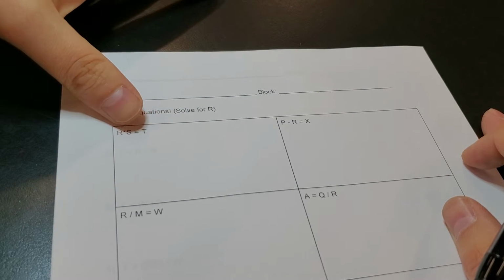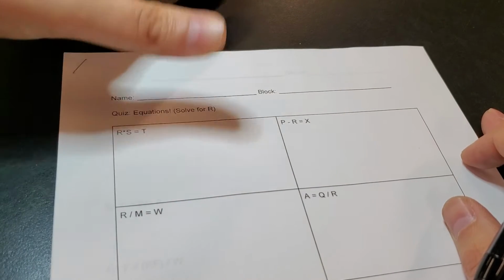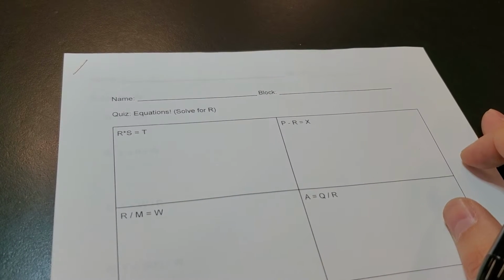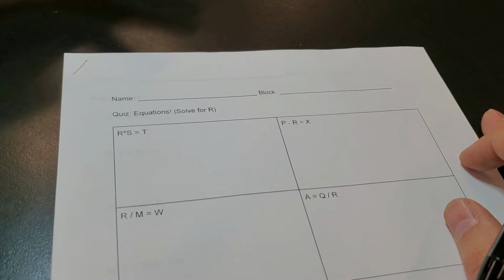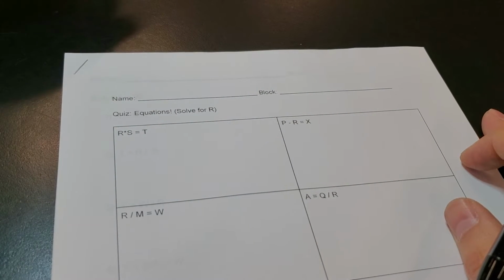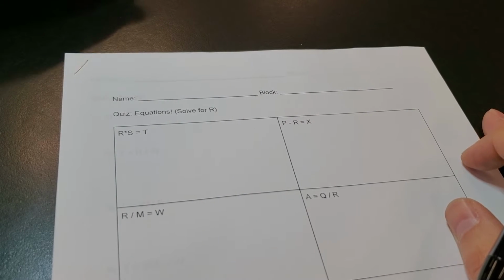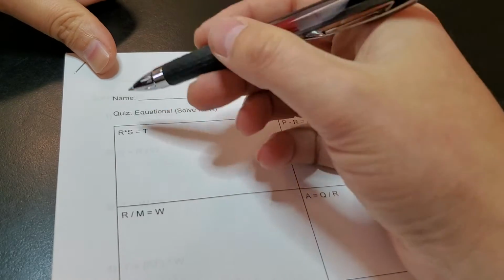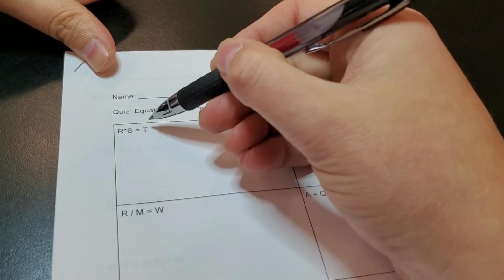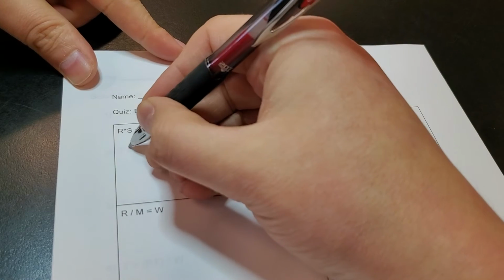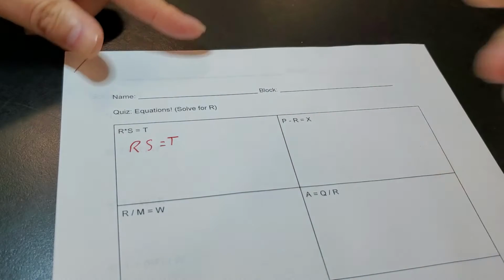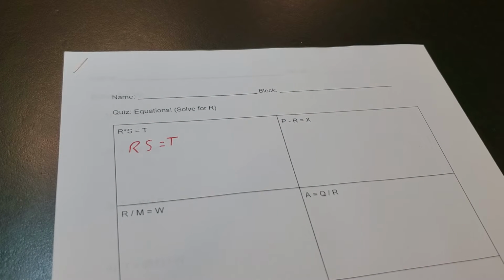The first thing I'm going to point out is these are not how you would normally see things if I gave you a worksheet. So if we hand wrote them, I'm going to rewrite everything as I work them, and I'm going to work through a couple, talk you through them so that you have a video to come back to if you need to refresh on this stuff. So our first one, R times S equals T. If I write that out, RS equals T.